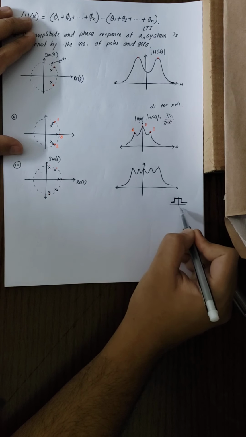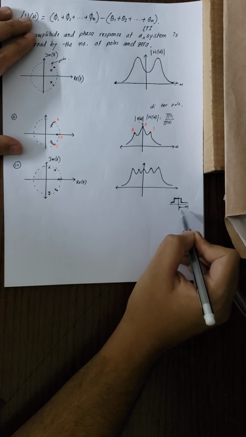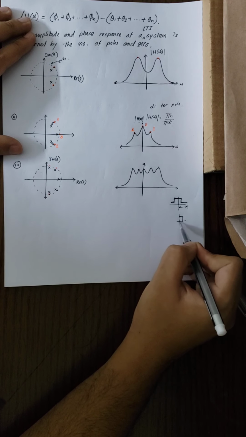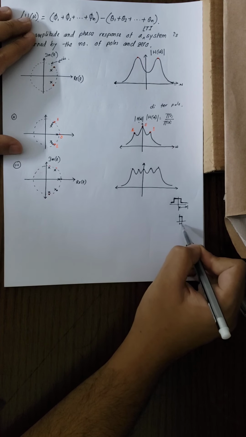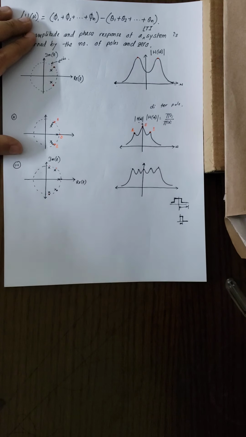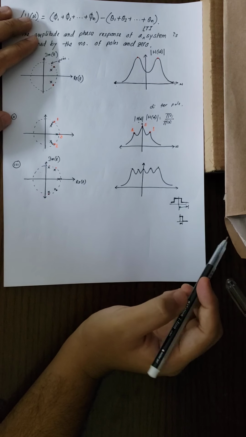So we will only be responsible for the right hand side. So the plot will look something like this. So this is nothing but a low pass filter. The frequencies from this point to this point will pass, and these frequencies will be attenuated.